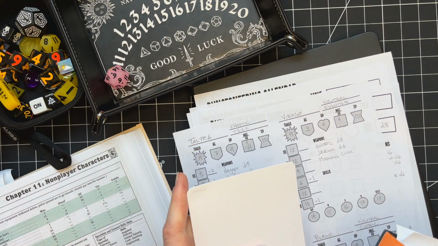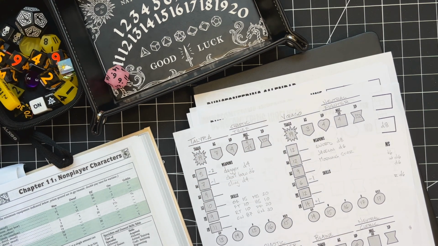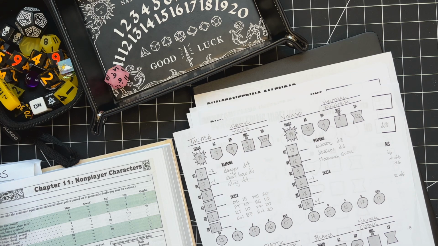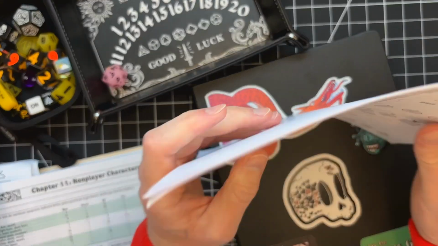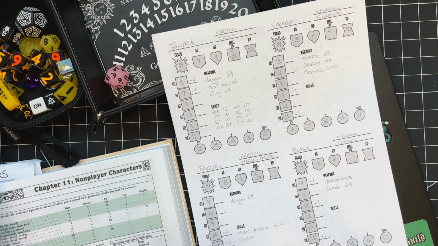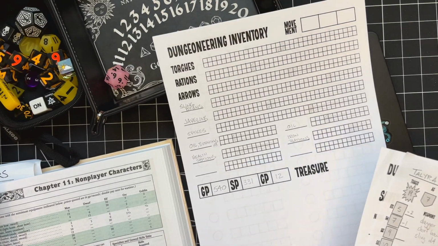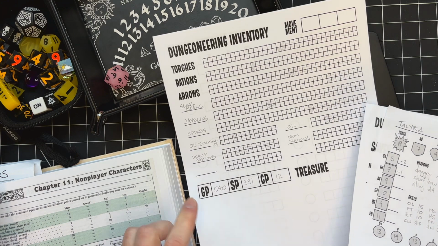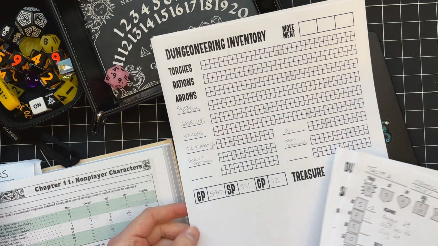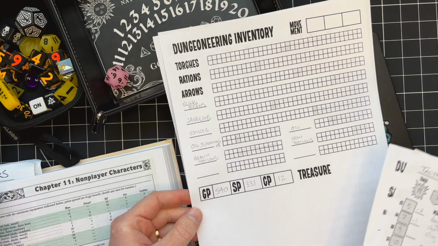Yeah, where to start? So, I guess a few bookkeeping things. Possibly you saw this on my YouTube short. I made some character sheets and tracking sheets so I could print them out and wouldn't have to keep redrawing party trackers within my notebook. So I made a party sheet that has 4 little mini character sheets on it. Made a hireling sheet where I can track every hireling that I have. I made an inventory sheet so I can keep up with torches, rations, arrows, and all the other consumables that I've got, as well as my treasure.